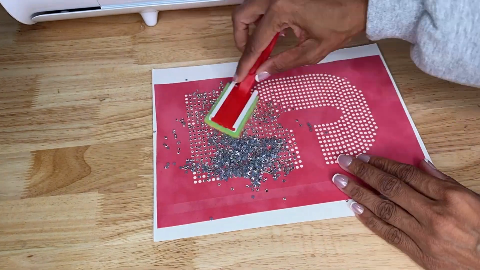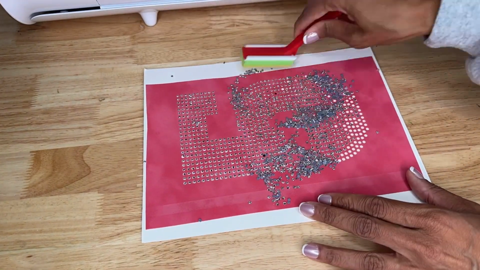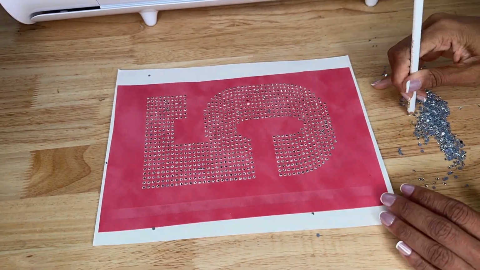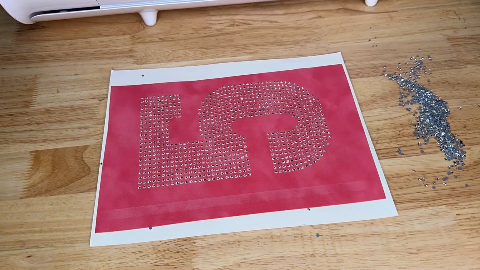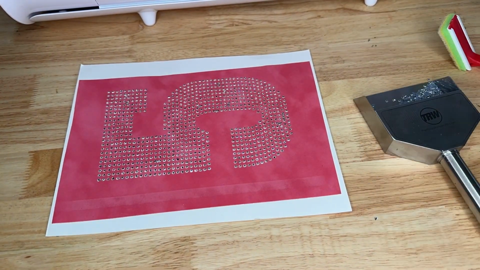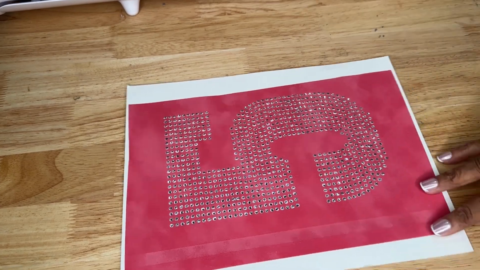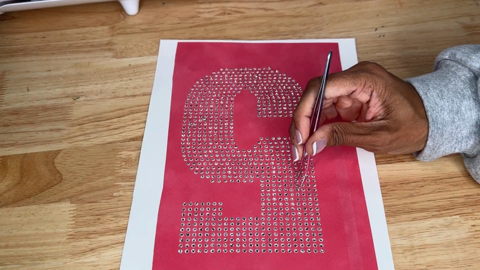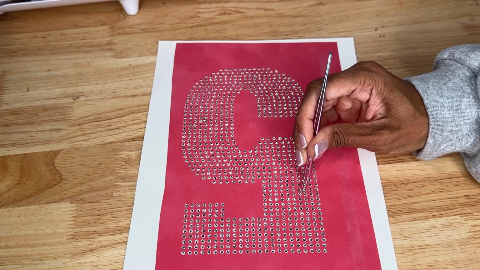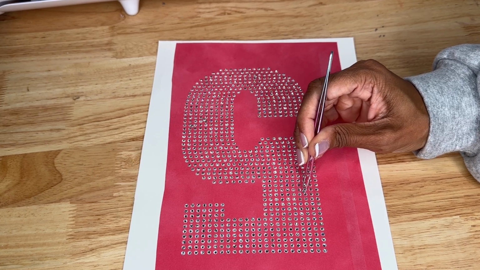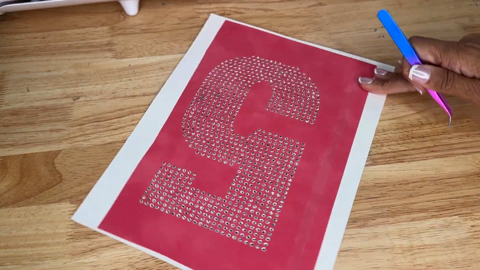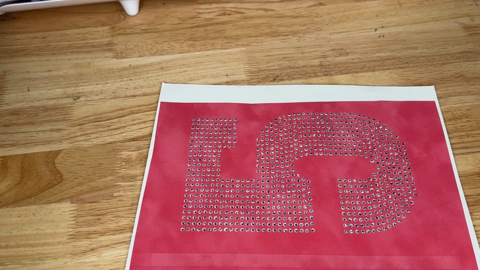Then after you've got your template all made, you pour on your rhinestones and use your sponge brush in a circular motion and push them all into place. If you miss just one spot, you can go ahead and put one in at a time, but it's a really simple way to add rhinestones. After you get all the rhinestones placed in your template, you might have a few rogue stones that you missed brushing out, so you can remove those with some tweezers, your fingers, and just get them off your template.